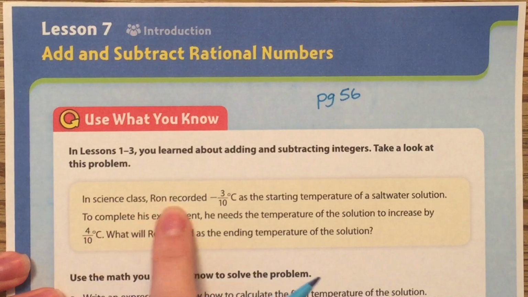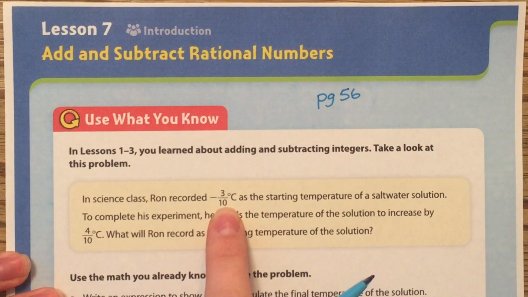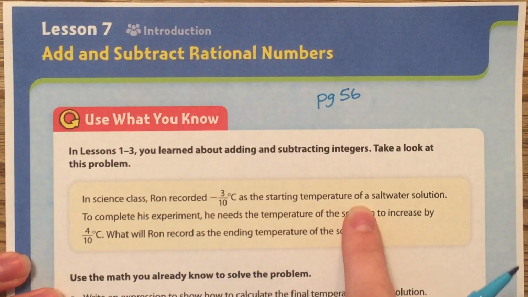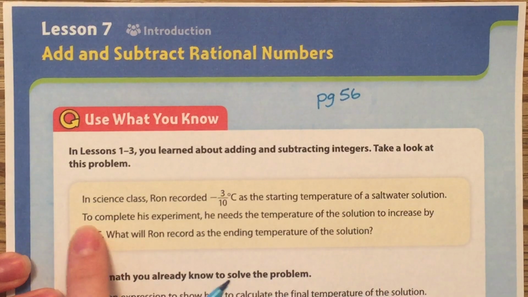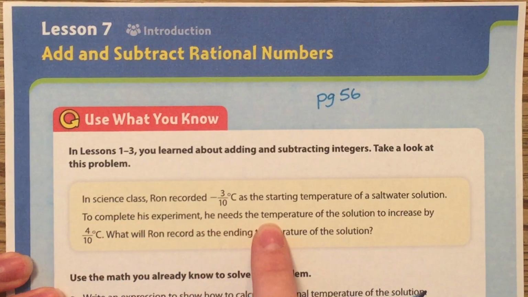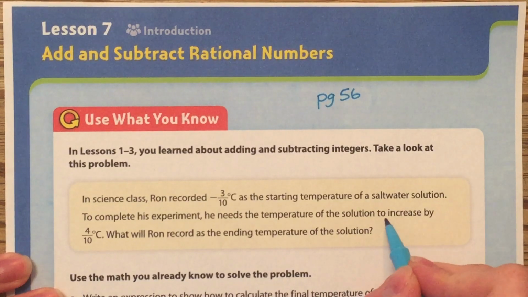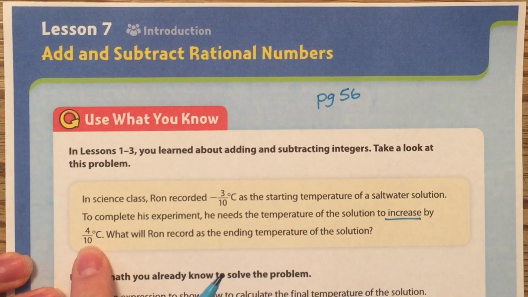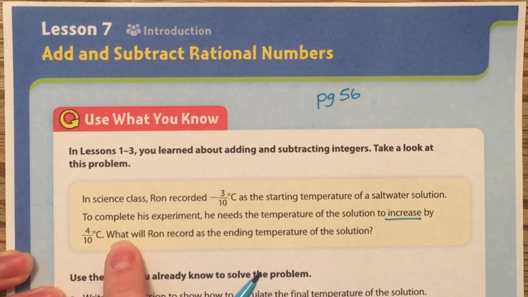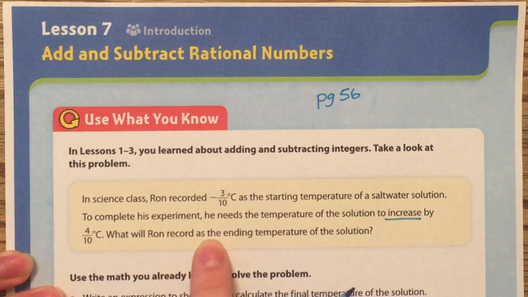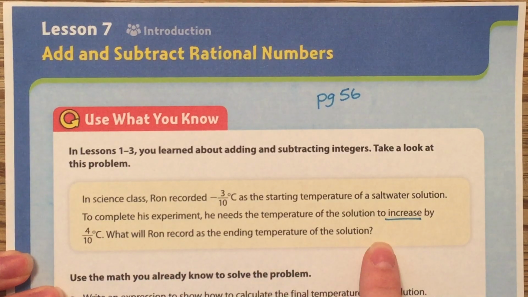So in science class, Ron recorded -3/10 degrees Celsius as the starting temperature of a saltwater solution. To complete his experiment, he needs the temperature of the solution to increase by 4/10 degrees Celsius. What will Ron record as the ending temperature of the solution?